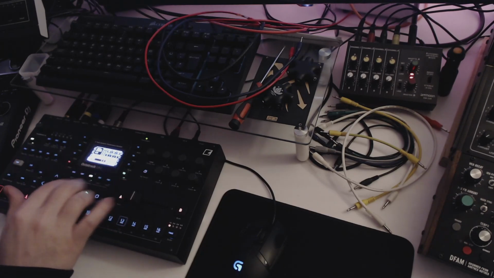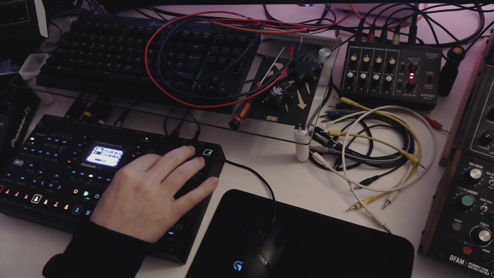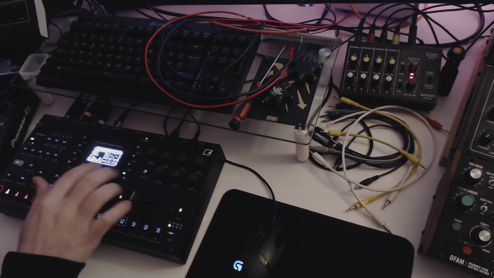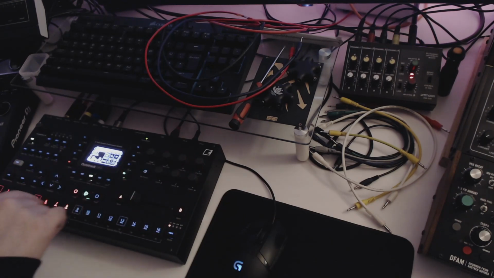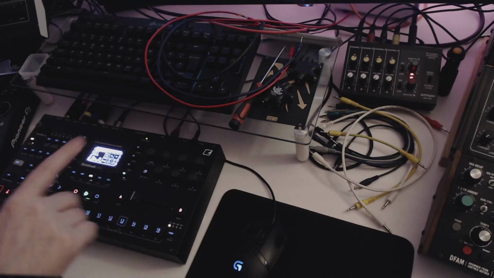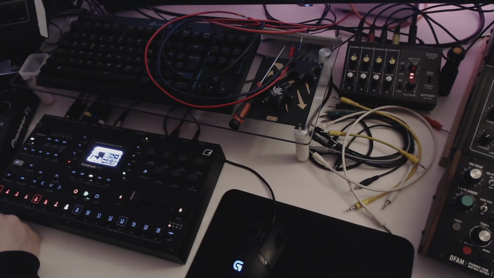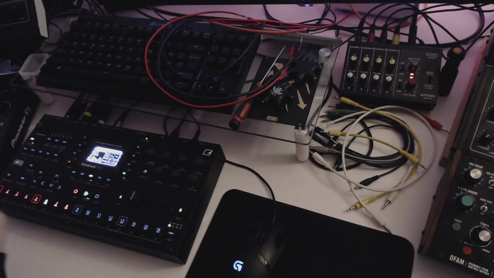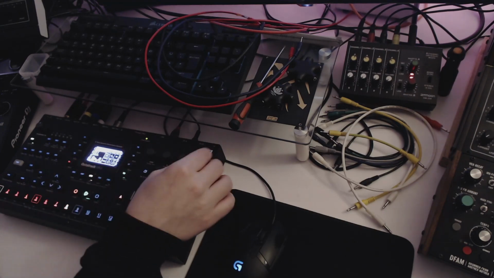So let me increase the intensity of this modulation here. And this is like the ramp or sawtooth, I don't know, wave from the LFO. I could also design my own LFO shape here if I want, and that's the beauty of it. I can also increase the speed.